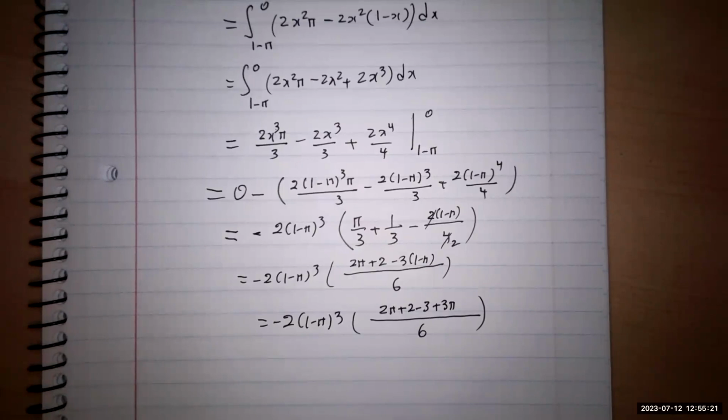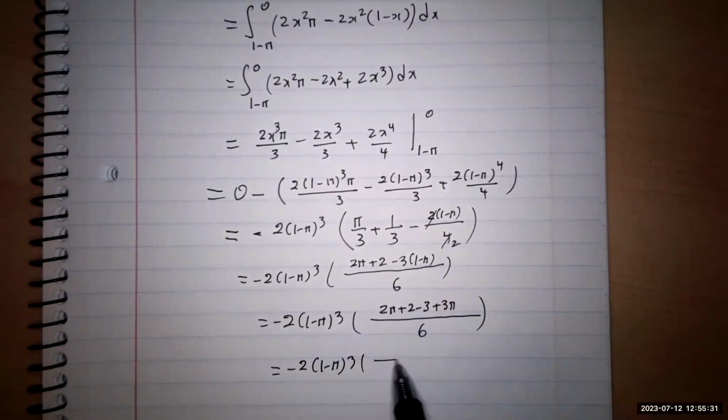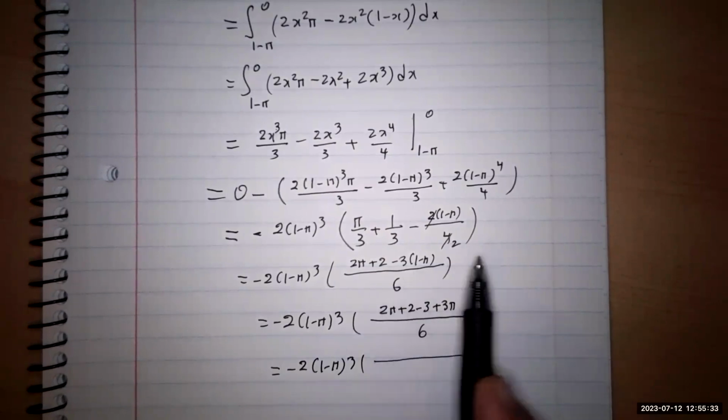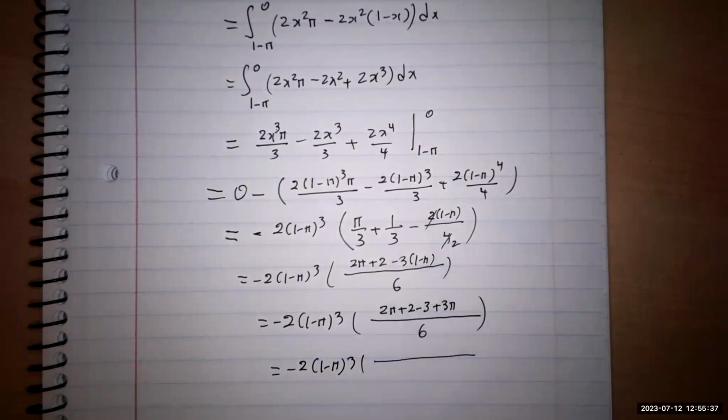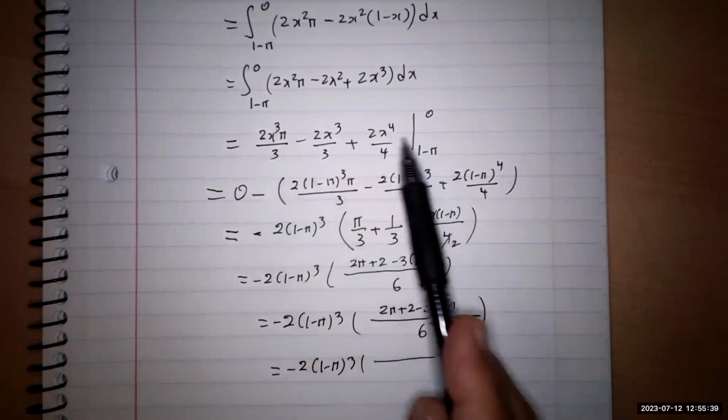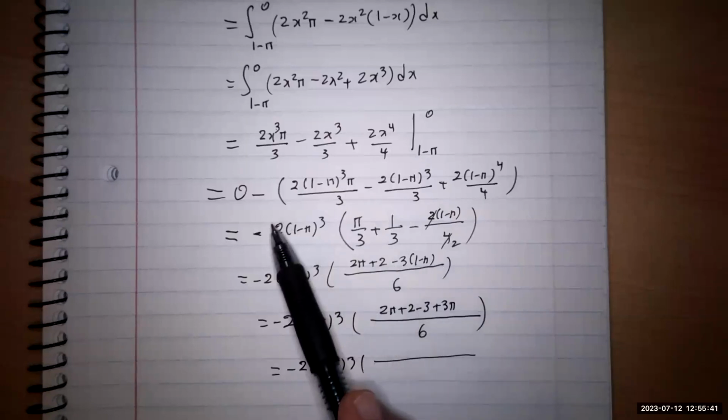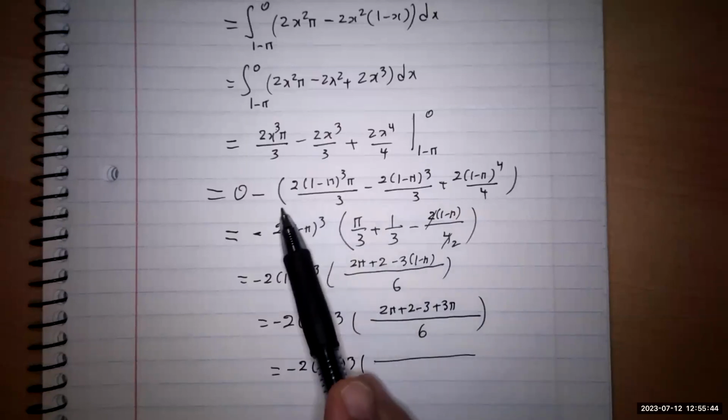Okay. Seems to be all right. I have a better format, but you have to check it with your calculator. I didn't miss a negative sign when I pull out the negative sign here, so I apply this negative sign.